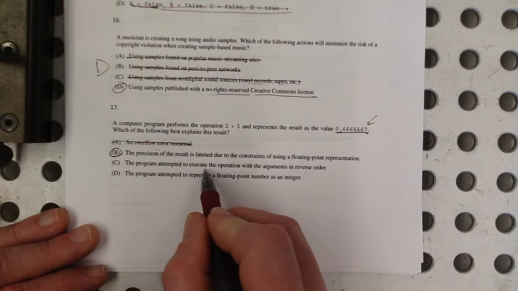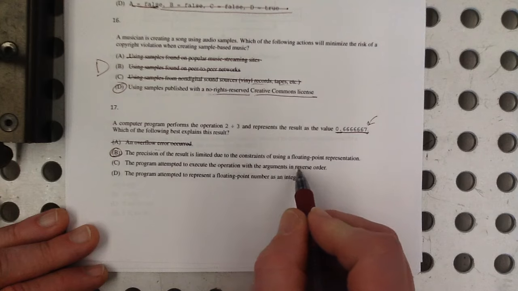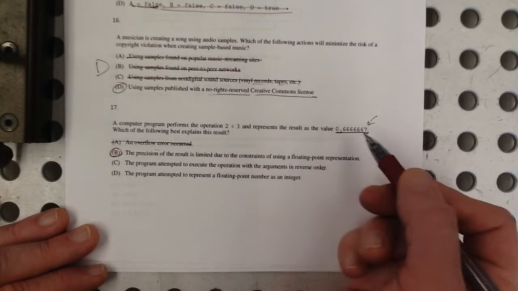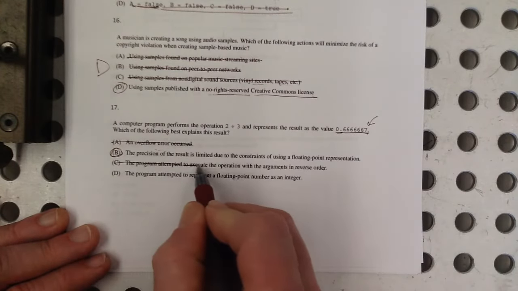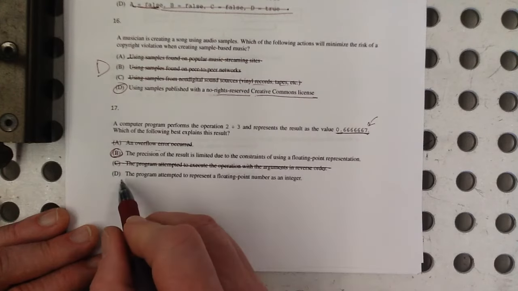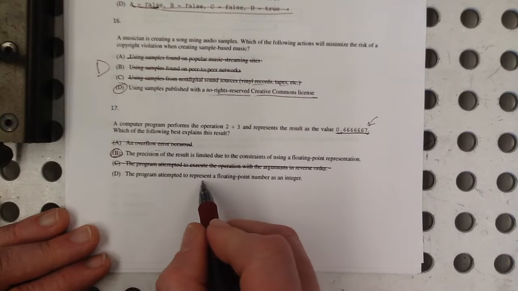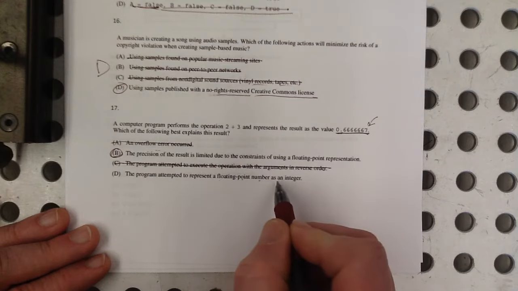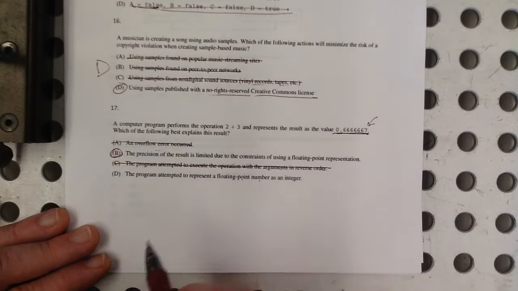The program attempted to execute the operation with the arguments in reverse order. Well, 3 divided by 2 is 1.5, so that's bad math. And last choice, the program attempted to represent a floating point number as an integer. That's not an integer, so no.